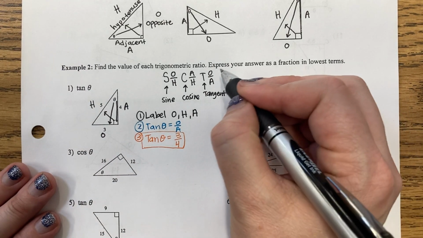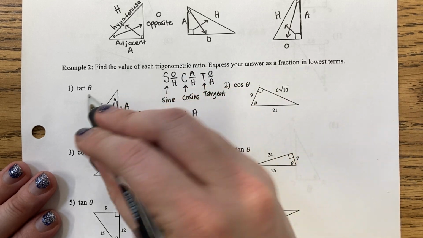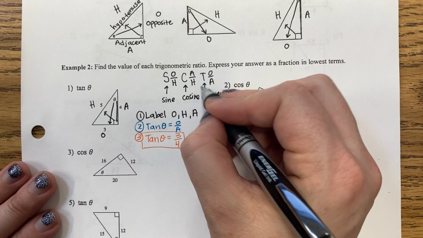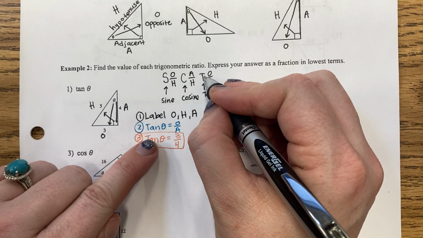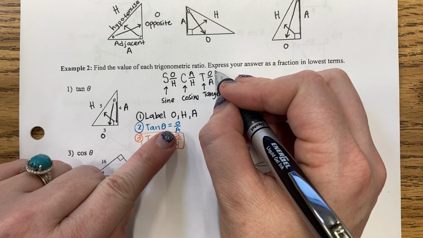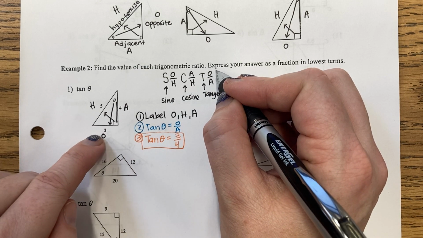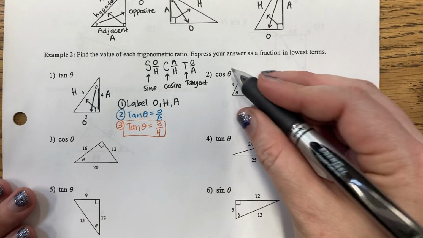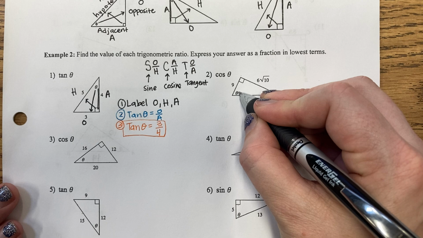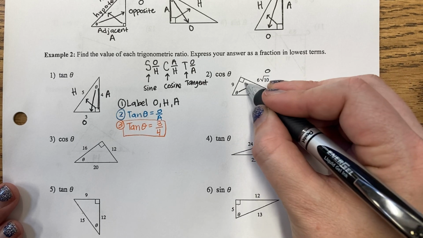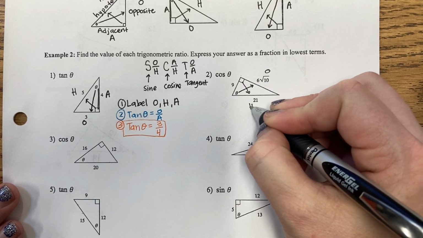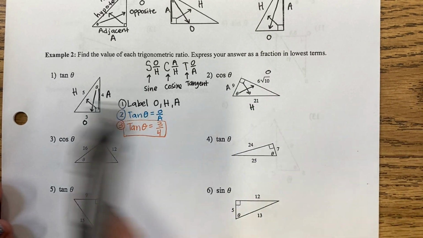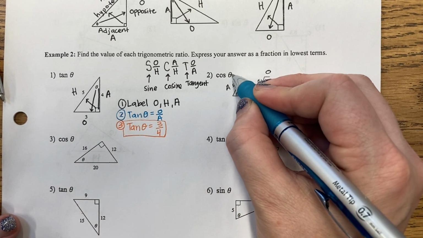Okay. I'm going to use this as a reference every time. So tangent referred me to this portion. So I used tangent is equal to O over A, and I replaced the O with the 3 and the A with the 4. Let's try again. Question 2. From my angle, I label O, H, A. I'm given cosine.